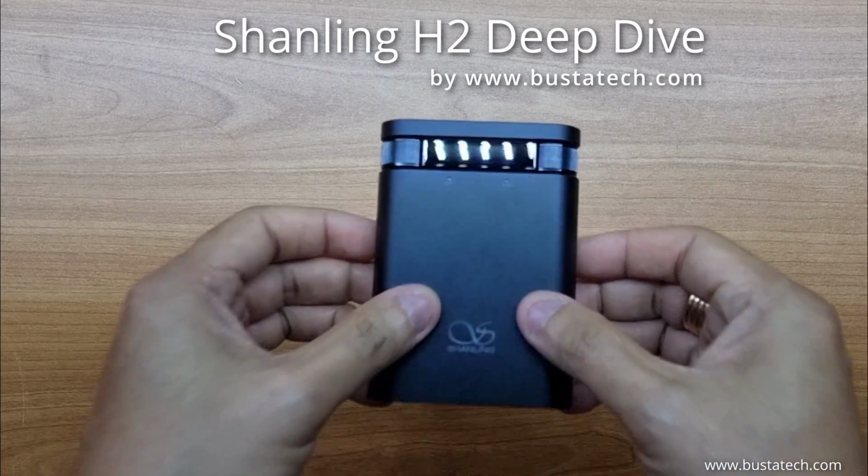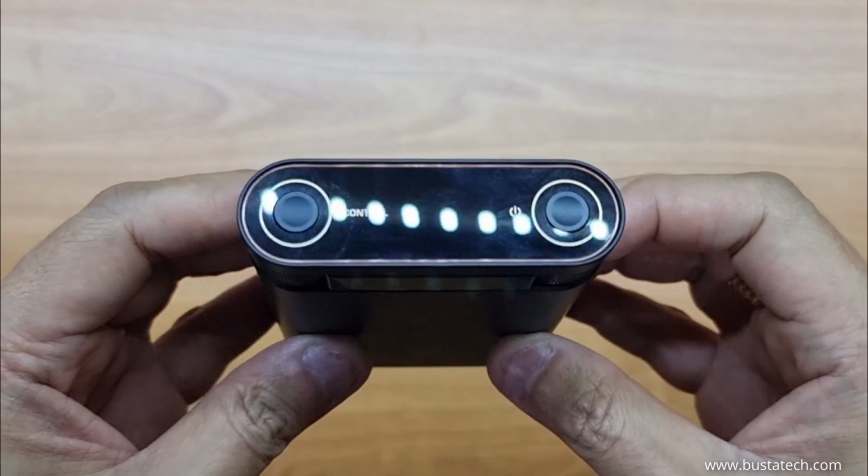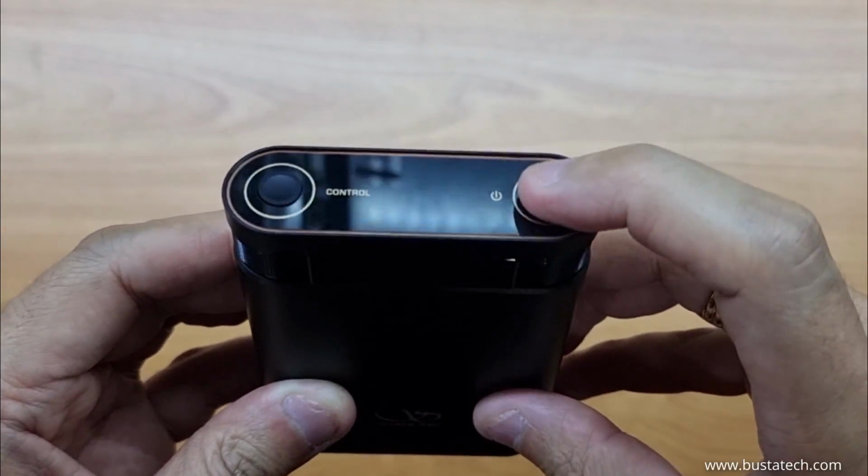This is a deep dive of Shanling H2. We will look at the hardware overview, settings, USB DAC mode, Bluetooth receiver mode, and TF card mode.